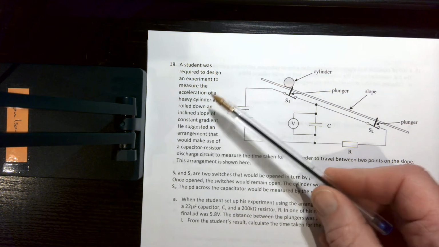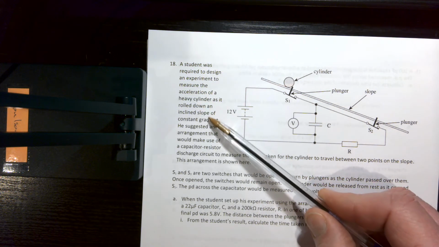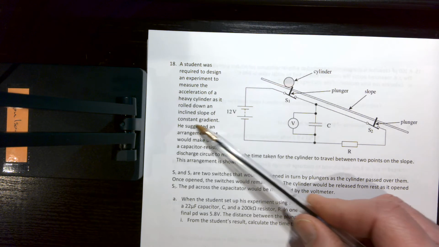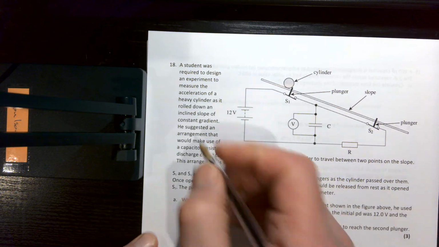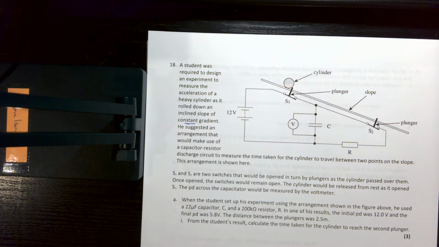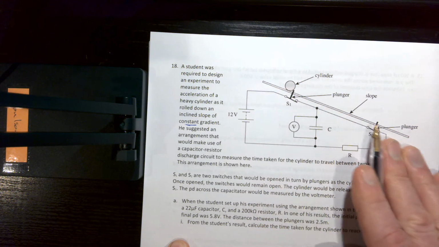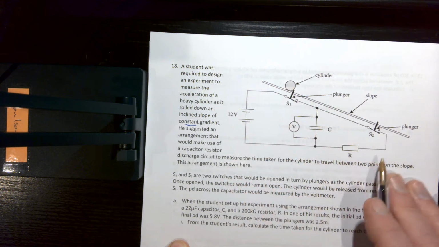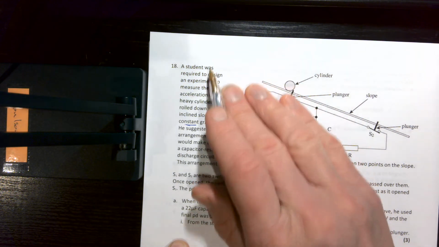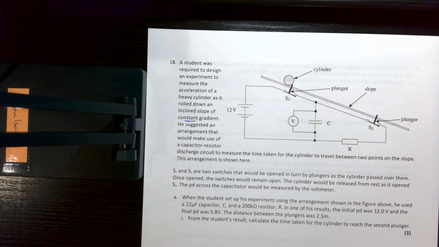So what we've got here, trying to measure the acceleration of a heavy cylinder as it rolled down an inclined slope of a constant gradient. So that indicates that it's going to be a nice steady acceleration. So this is a SUVAT kind of question. It's going to accelerate and they're linking it with electricity and they're designing an experiment. So there's quite a lot going on in this question.